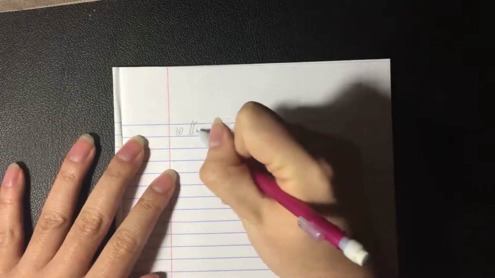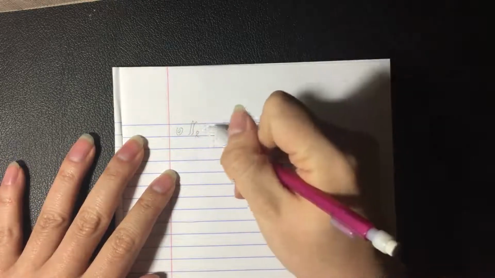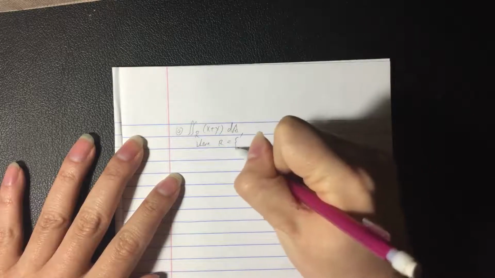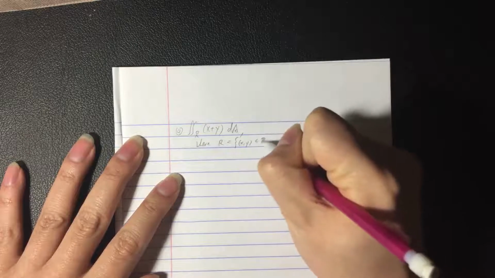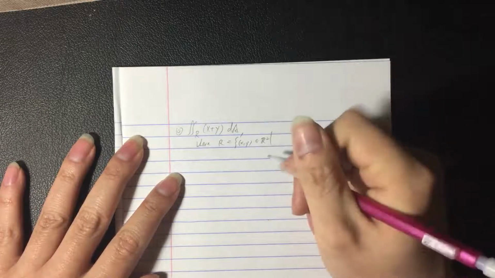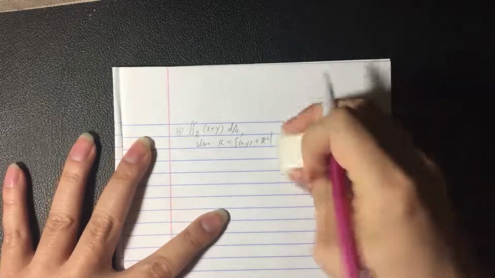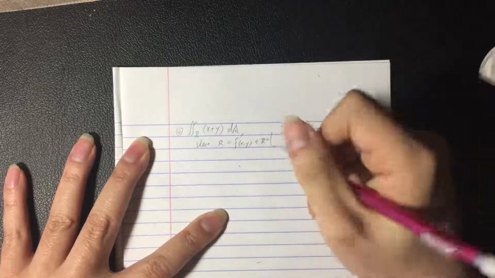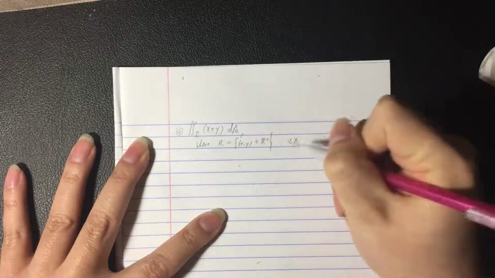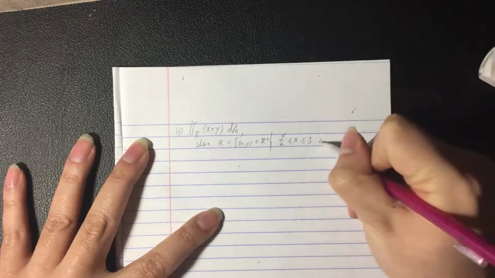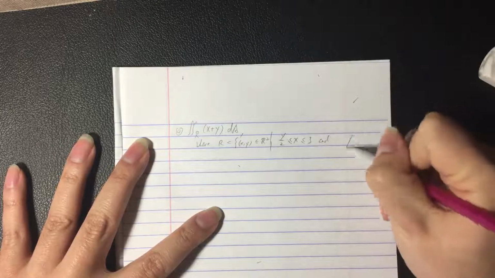Evaluate the double integral over region R, where the function is x plus y dA, where R is the set of (x, y) in R2 such that x is between y over 2 and 3, and y is between 0 and 6.